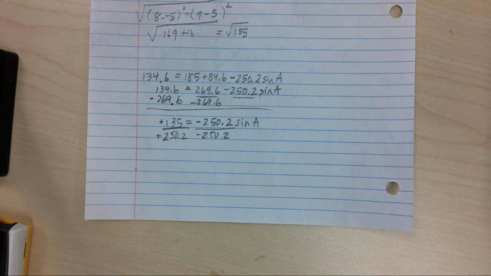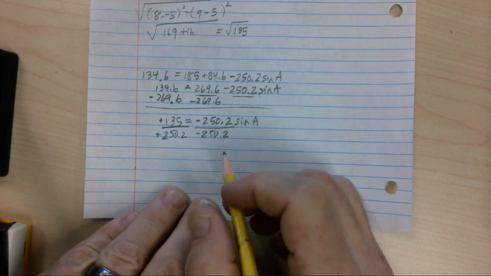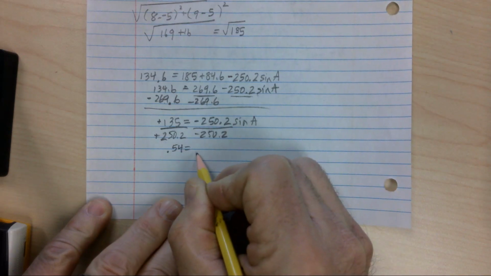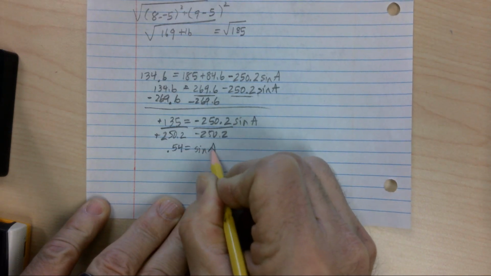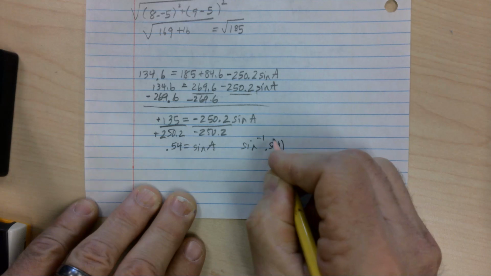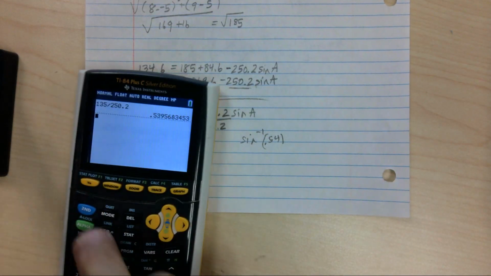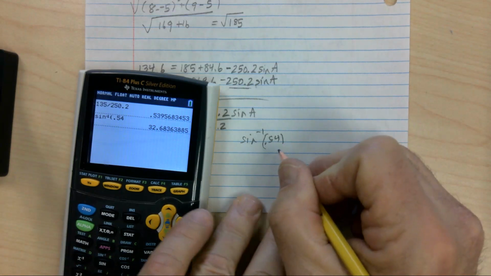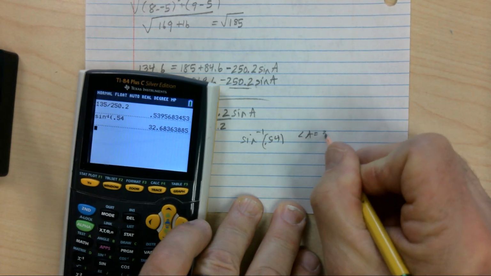And here we go. So I'm going to take 135 and divide that by 250.2, and I'm going to get 0.54, rounding a little bit, equals sine of angle A. Now clearly I'm going to have to go inverse sine 0.54 on my wonderful calculator. So here we go. Second sine 0.54, 32.7. So angle A is 32.7.